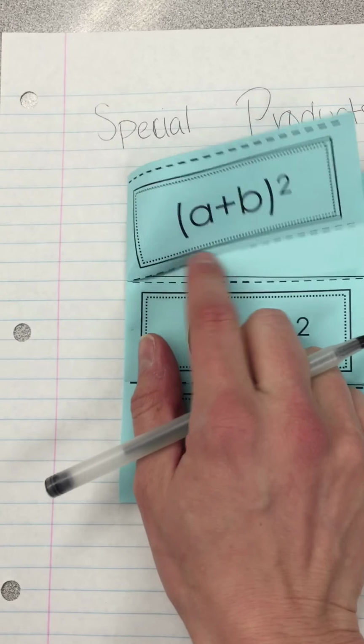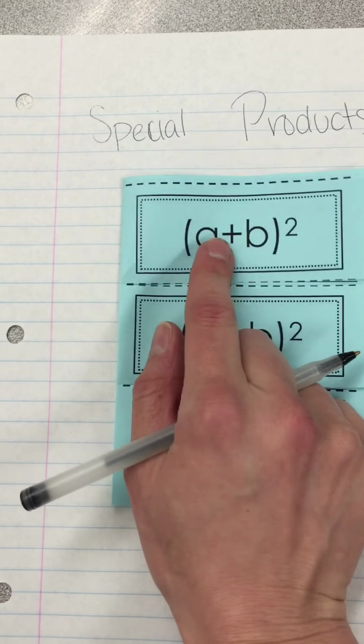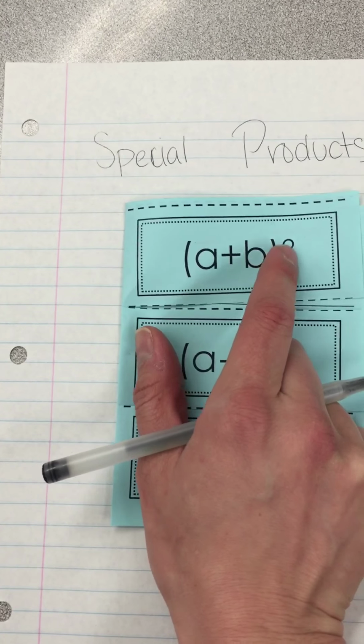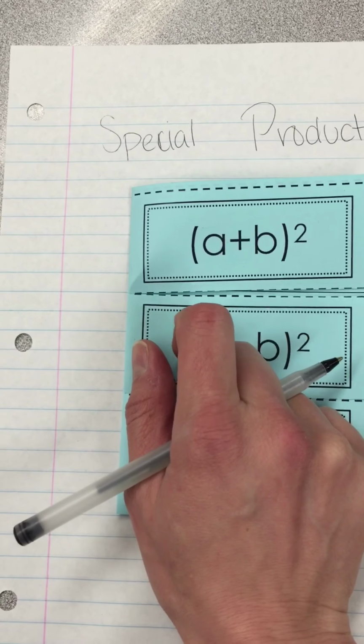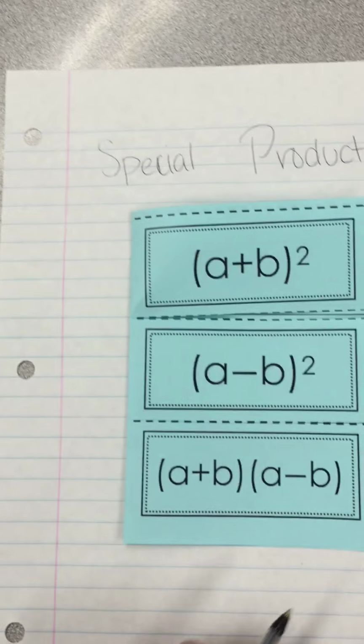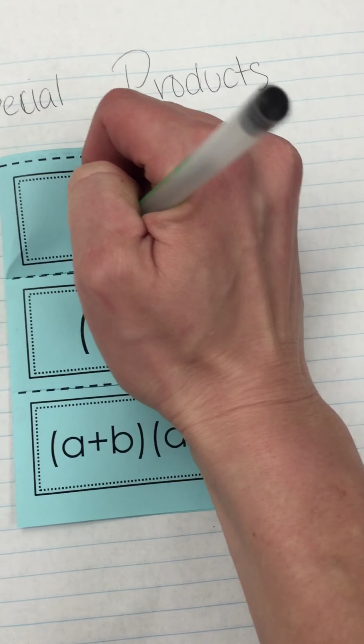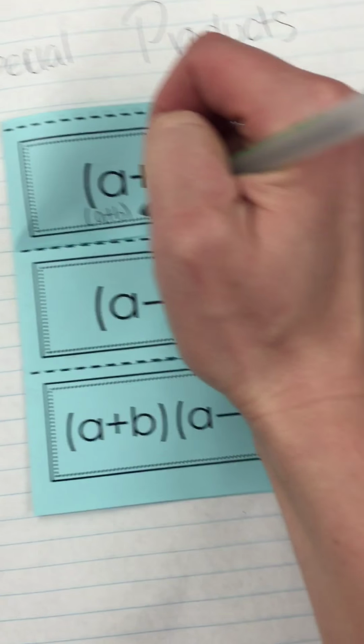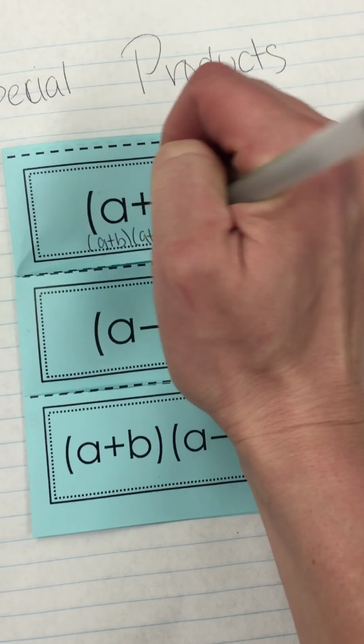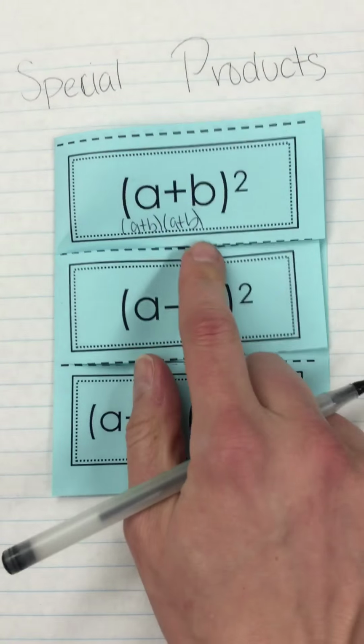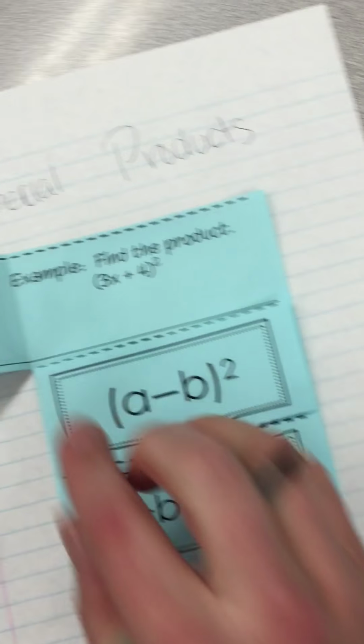So let's go ahead and look at the first flap, a plus b squared. This is not putting the square on both terms. This is doing a plus b times a plus b. So a plus b times a plus b, okay? That is what a plus b squared means. So let's look at an example.